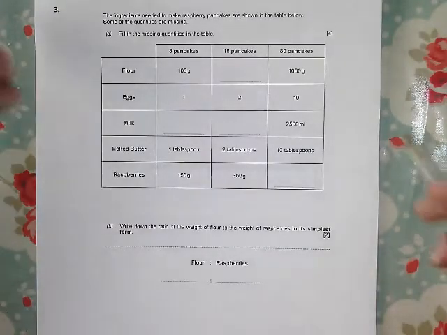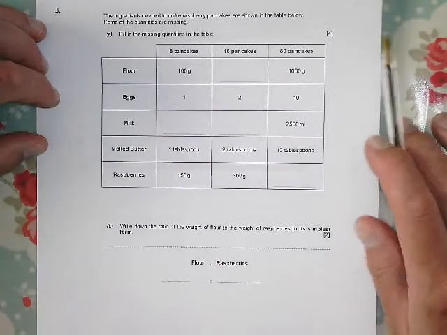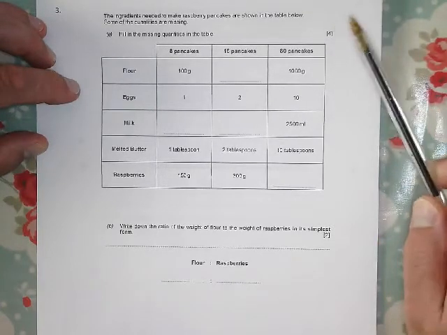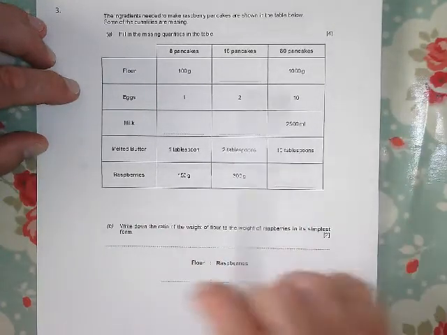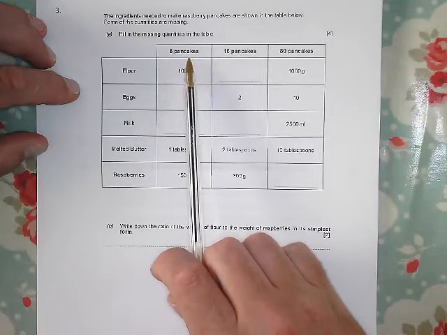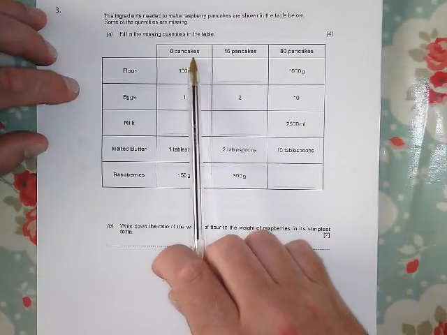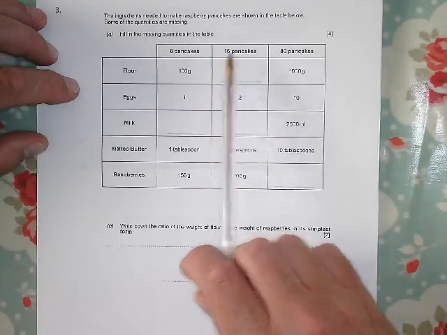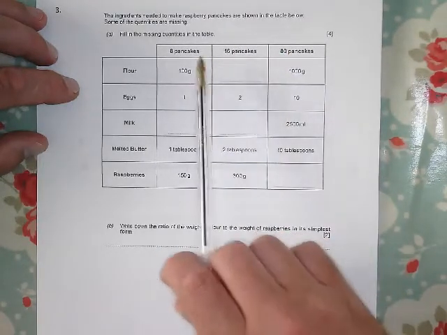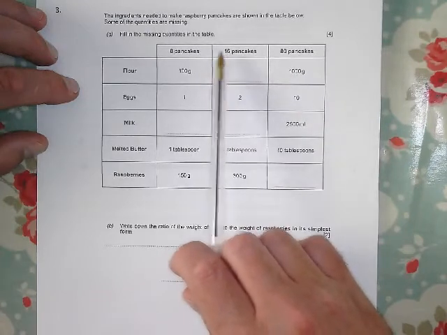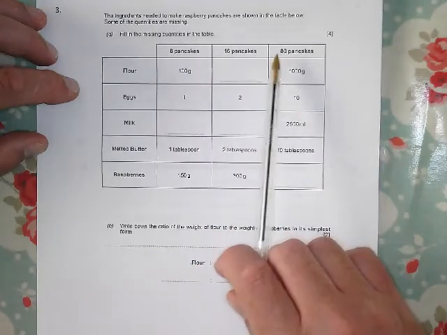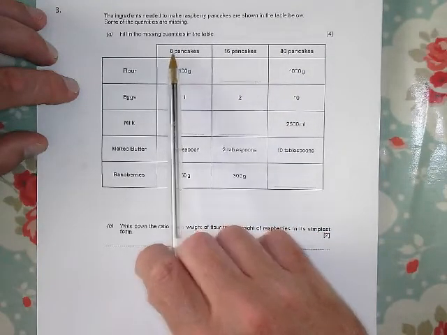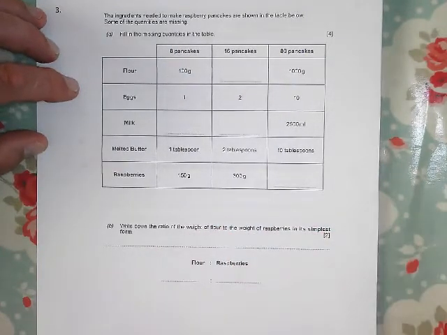Okay, what we have here is a classic WJEC question on recipes. So what you have to do is scan the table, take a look at the headers which tell us how many items this recipe is cooking for, and we've got 8 pancakes, 16 pancakes, 80 pancakes. So the second column is going to be double whatever the first column is, and the third column is going to be the first column times 10. So let's work our way down the table.